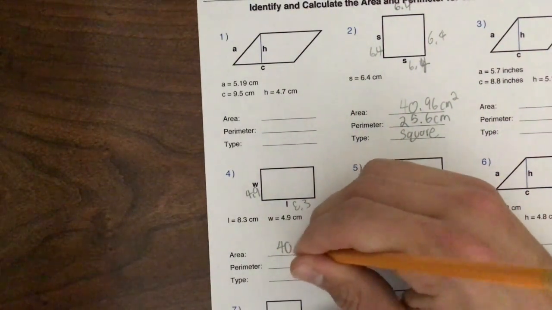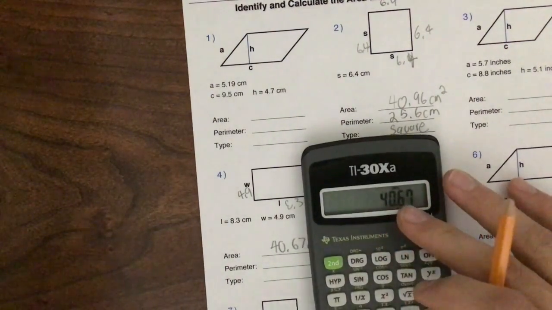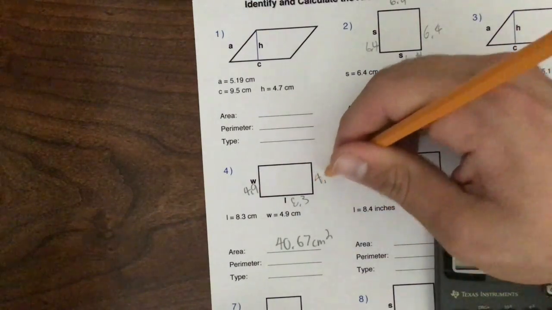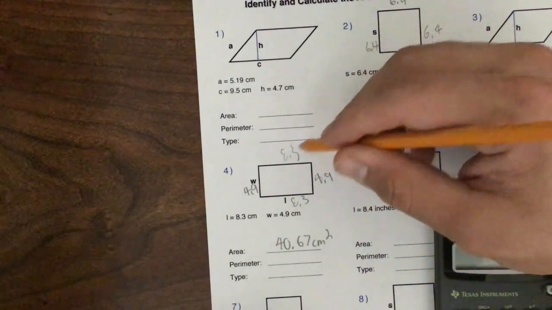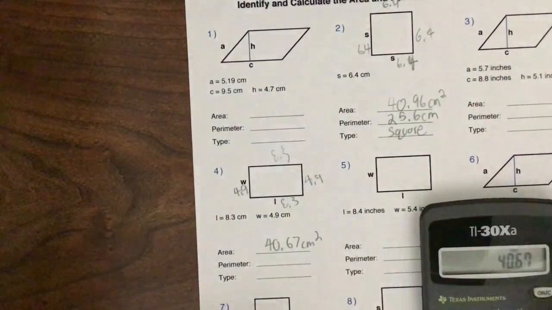So 40.67 centimeters squared. Okay, now remember for perimeter, it's the opposite side. So this is opposite here, so 4.9. Here is opposite here, 8.3. Always the opposite side is equal to each other.